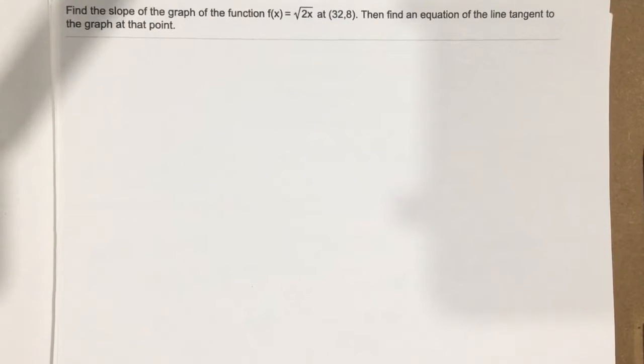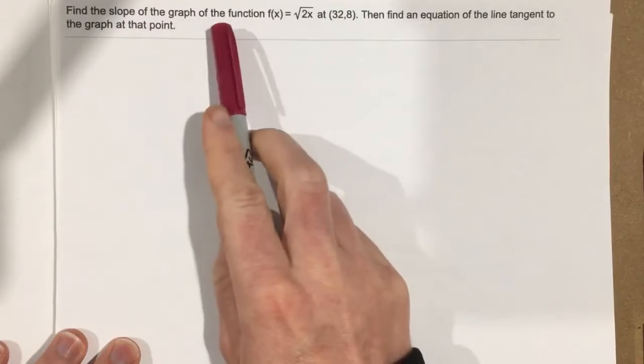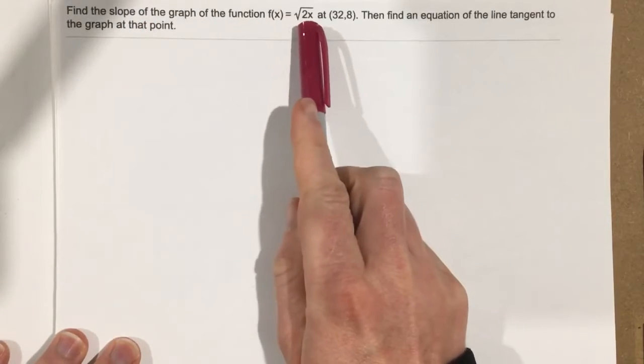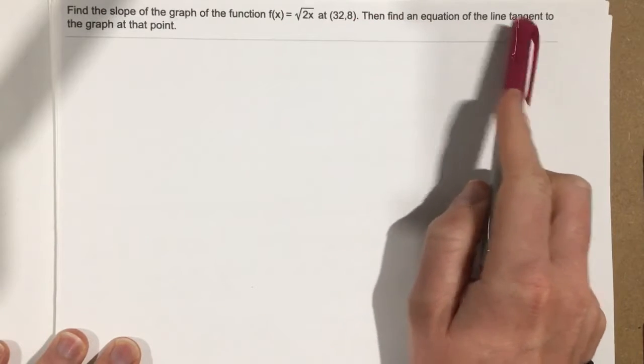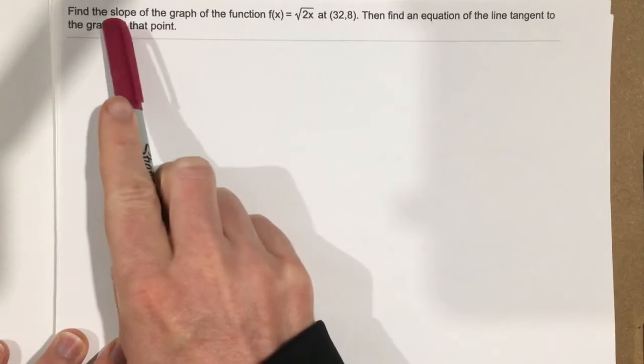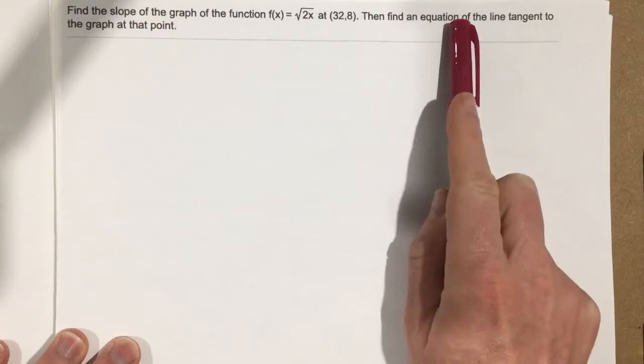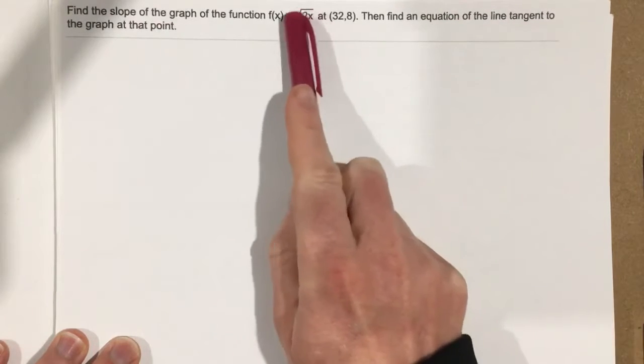This is problem number 6 for section 3.1. In this problem it says find the slope of the graph of the function f of x equals root 2x at 32, 8. Then find an equation of the line tangent to the graph at that point. So they want us to find the slope first, then use that to find the line tangent to this line at this point.